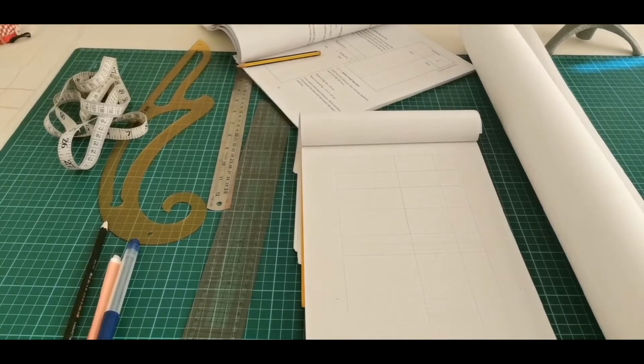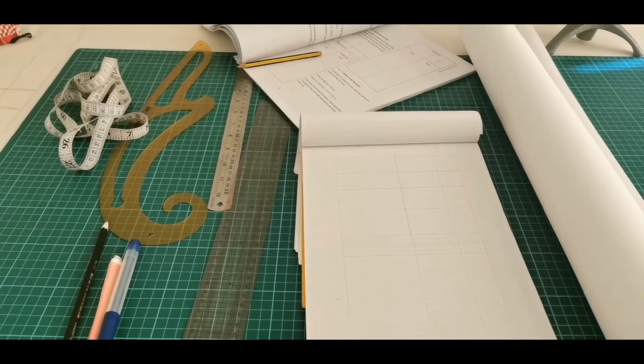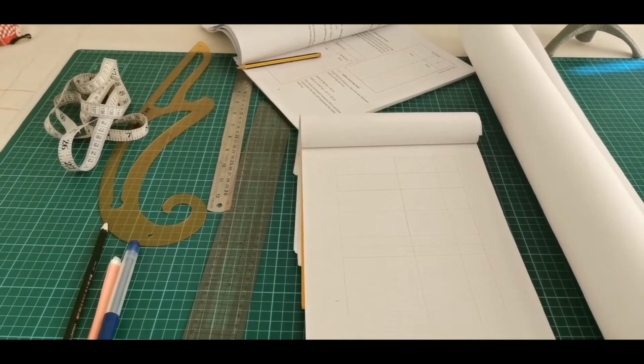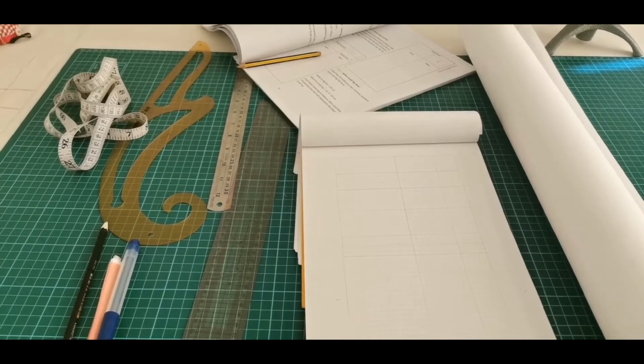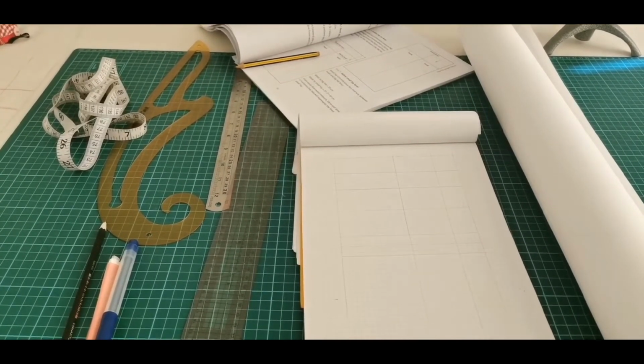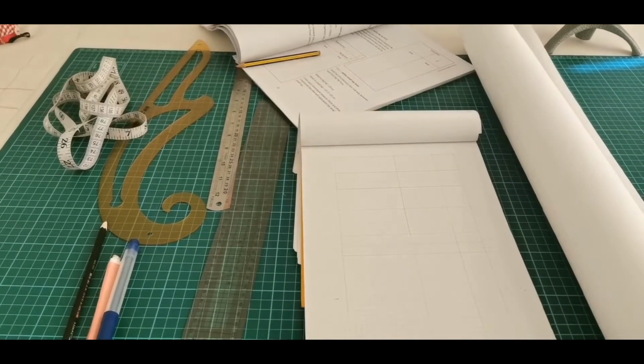In today's video, I will be showing you how to draft a skirt pattern using Mojo's method. If you haven't checked my previous video on how to take the measurements for a skirt, please have a look. I will leave the link in the description below. So, without further ado, let's get started.